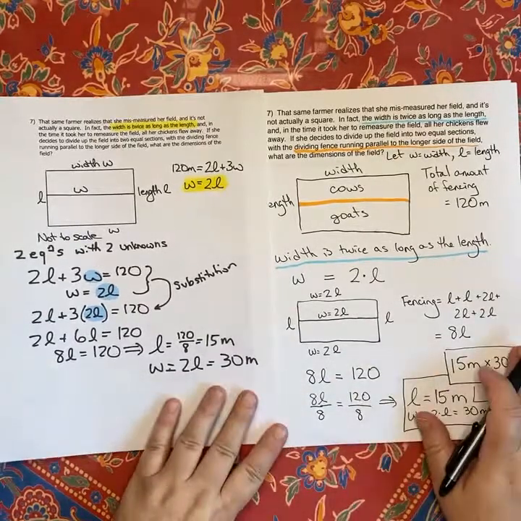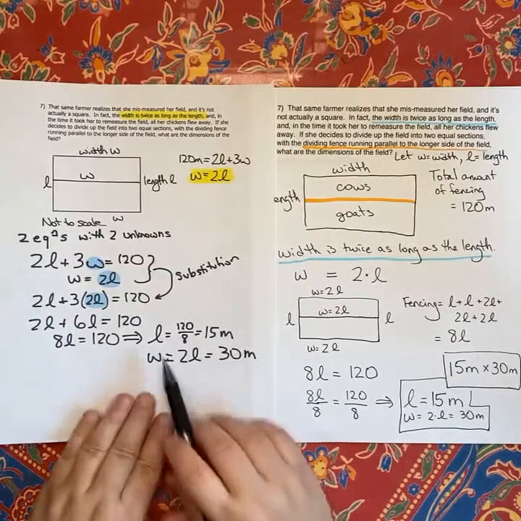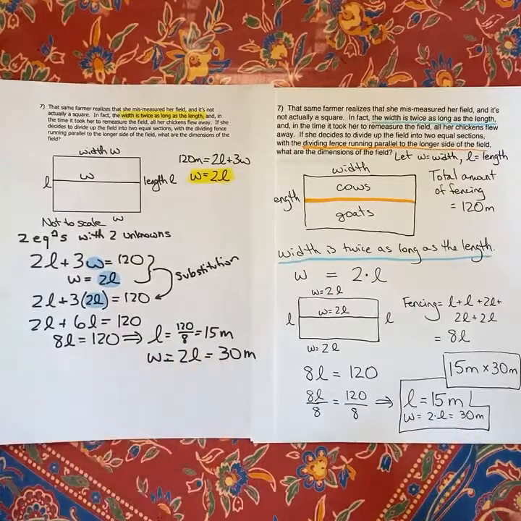You can always take a screenshot and then look at it later, or check out the notes. These will both be in the notes. In both cases, the length is 15 meters and the width is 30 meters. So we get the same answer, with slightly different approaches.